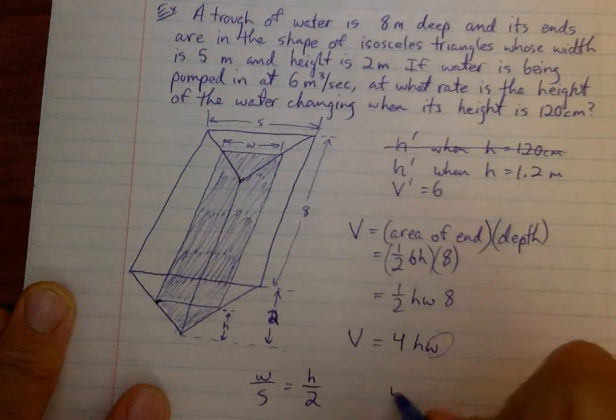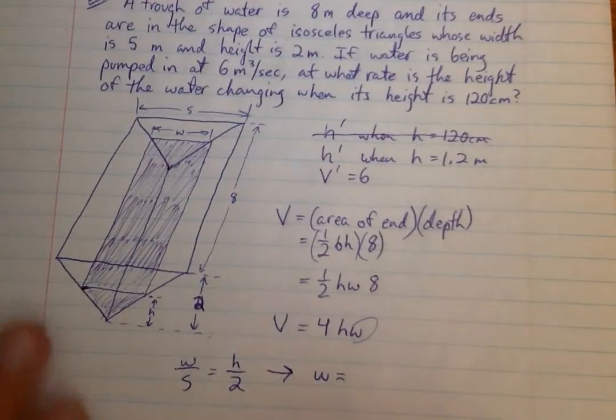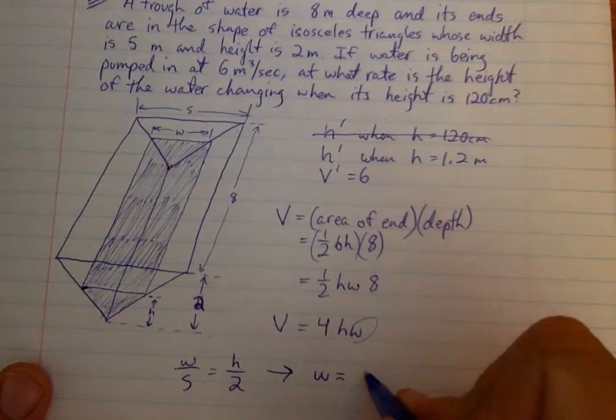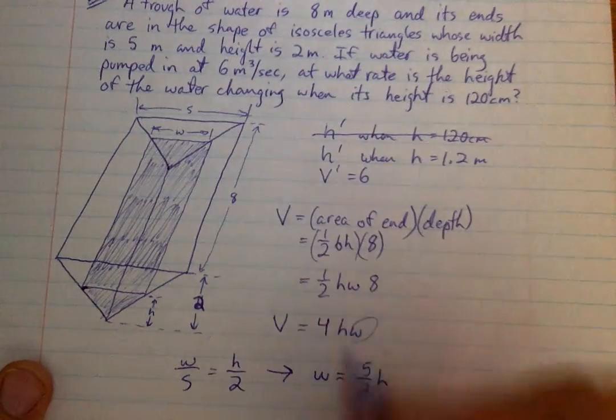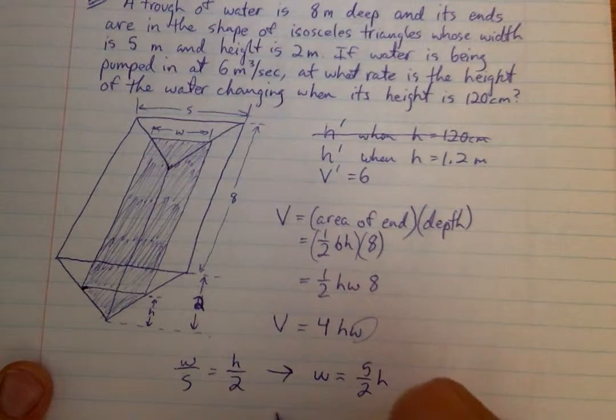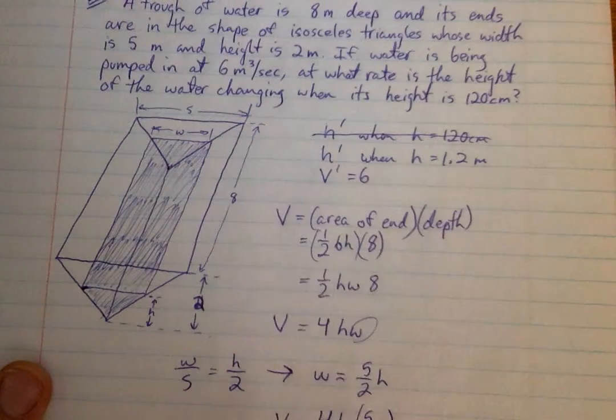So let's see, from this we know that the width is equal to 5/2 times the height. And we'll substitute that in here. So now we have that the volume is 4H times 5/2 H. And that we just combine those 2, so that's 10H squared.